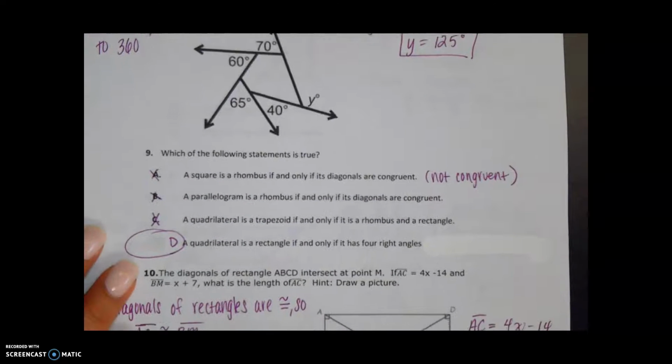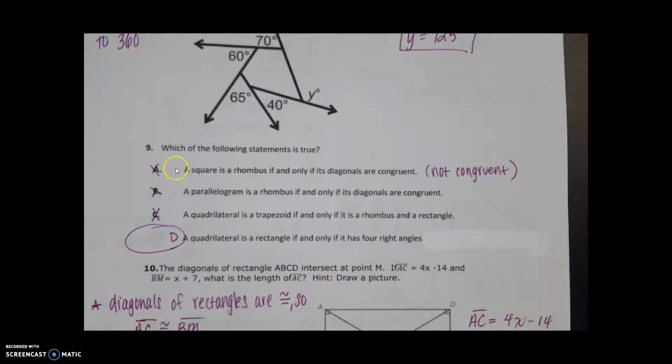So number 9 is a bit wordy. Let me take you through the options. It says, which of the following statements is true? A square is a rhombus if and only if its diagonals are congruent. Well, in a rhombus, the diagonals are not congruent, so that one would be false.